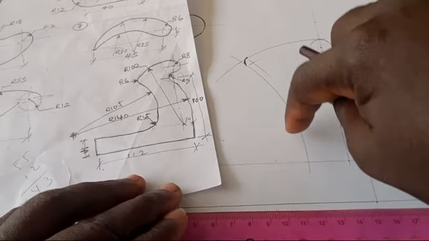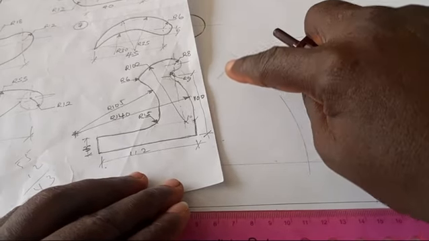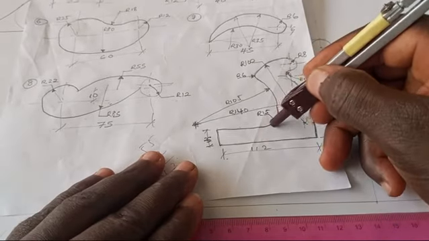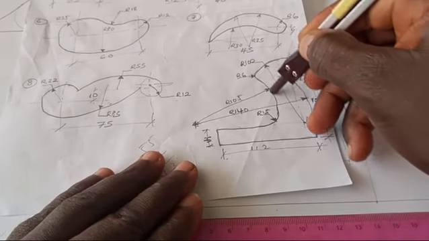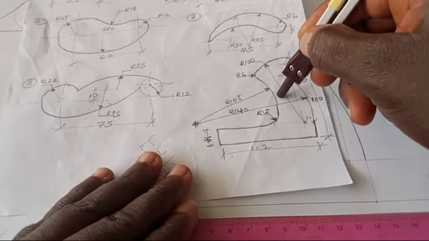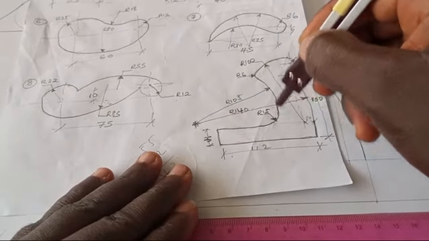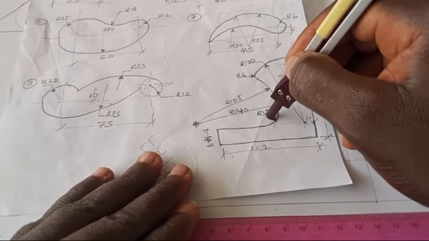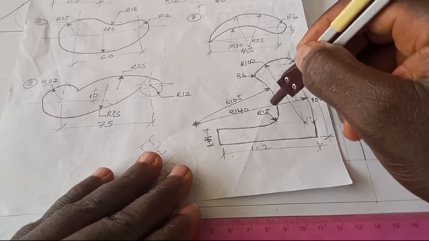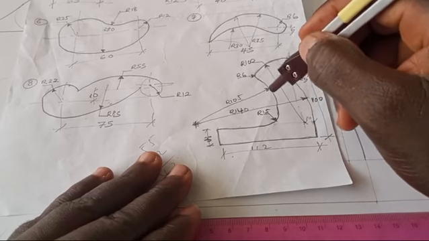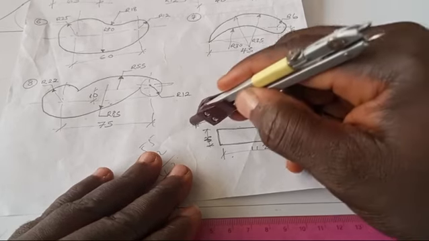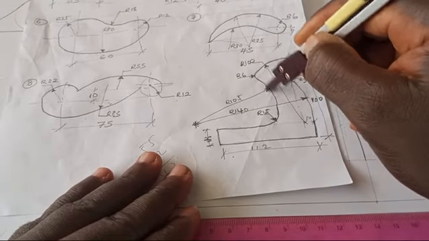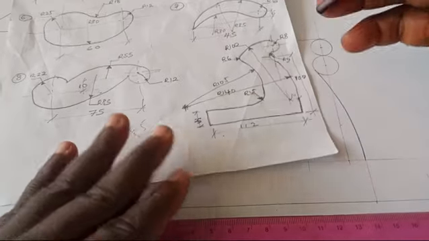Now the next thing we want to do, the last thing, is to get this curved part here. And how do we get this curved part here? We know that this one and this one are connected. By the time you complete this one of radius 15 and complete this one of radius 105, you notice that the radius 15 will be inside of the one of radius 105, meaning they are connected internally. So that means we have to subtract from this center to this center. This one is 105 minus 15, which will give us 90.